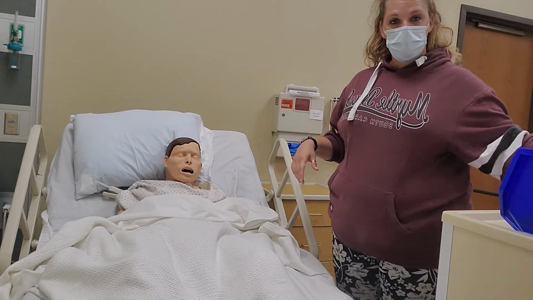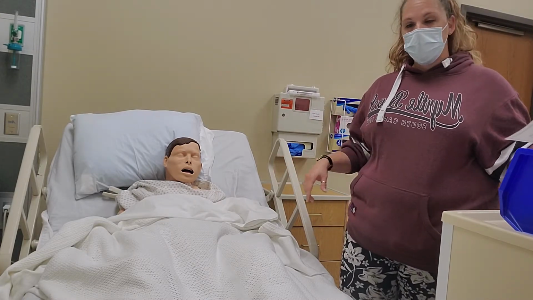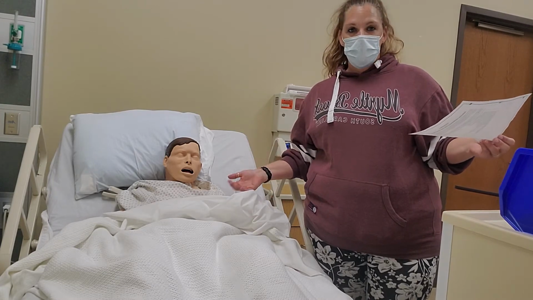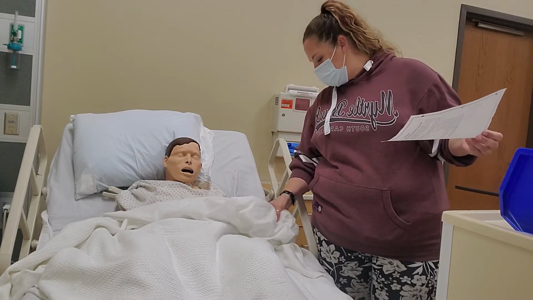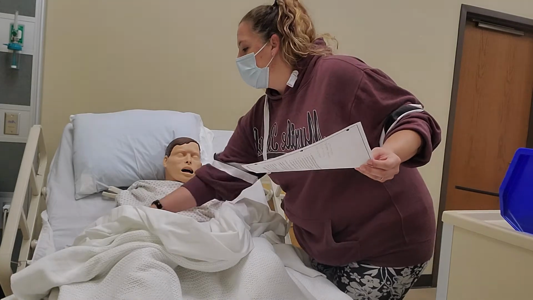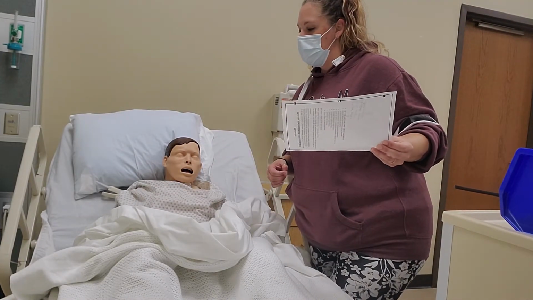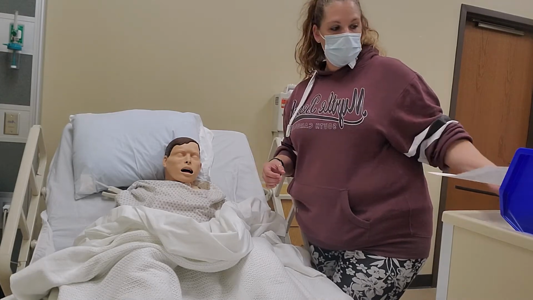And then I would check it with the record that I have in front of me, which is going to be the MAR. If I had a scanner, I would scan his bracelet too. Okay, state your name and your date of birth. Okay, and then that checks out.